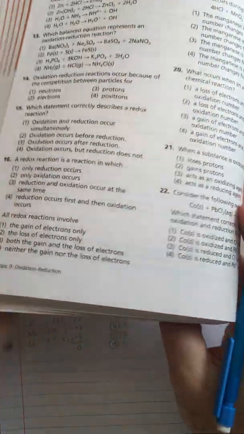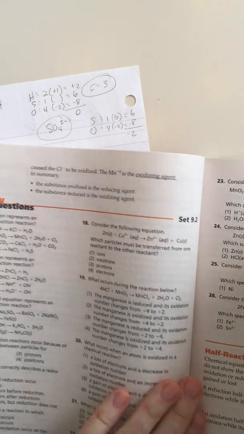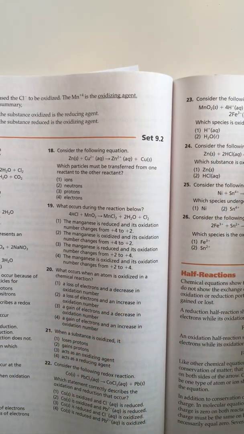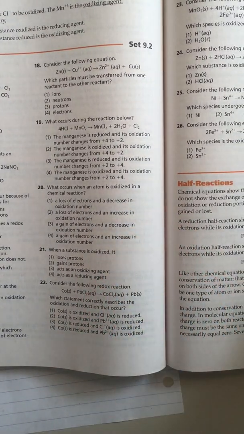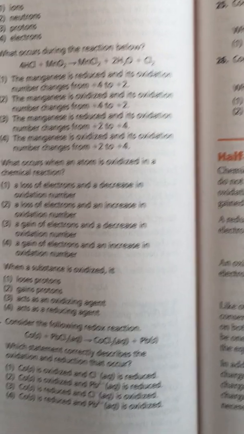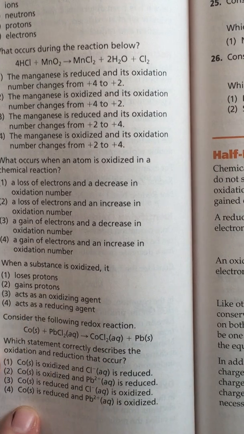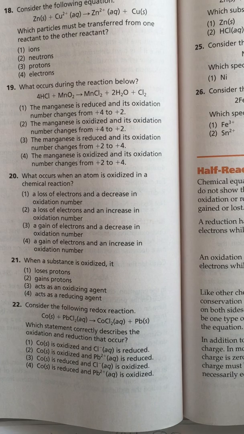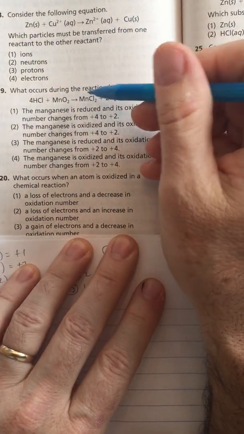All right, number 19, just some more adjusting. All right, let's see what that looks like. All right, 19. What occurs during the reaction below? Well, let's take a look.